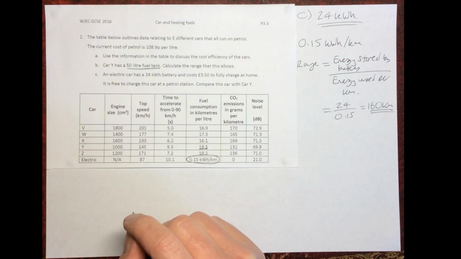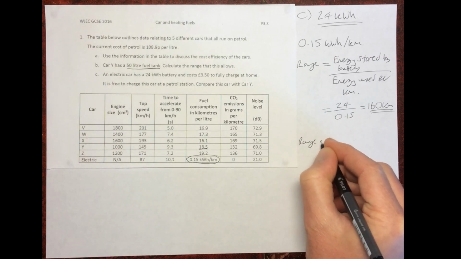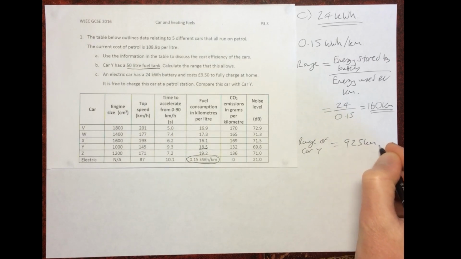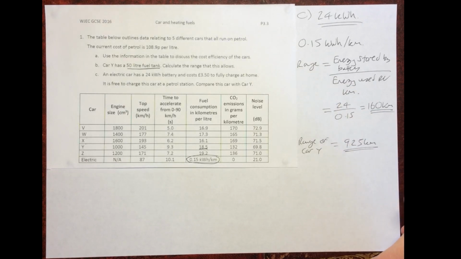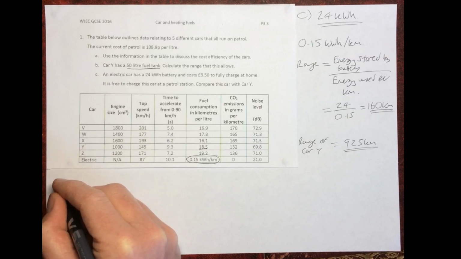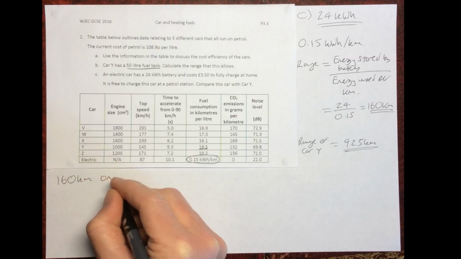Now, if you remember back to earlier, the range of car Y is 925 kilometres. Okay, so the electric car has a much lower range than car Y. So it's not as good in that sense. Okay, now the other thing we can say is this. Again, for part C, we know that the electric car will travel 160 kilometres on a fully charged battery.